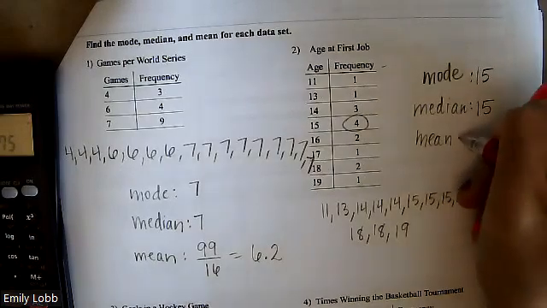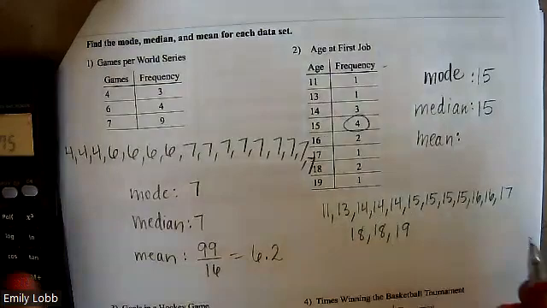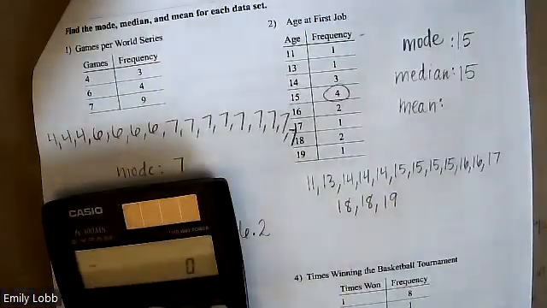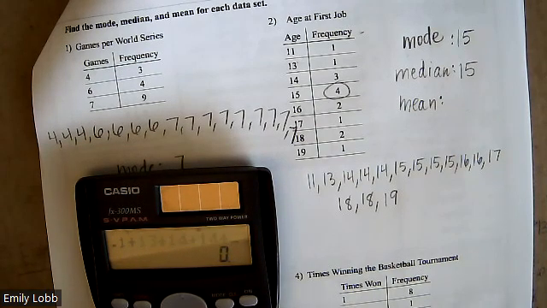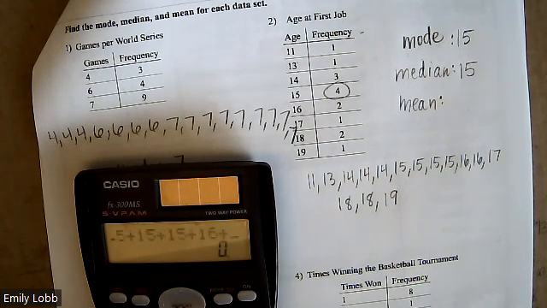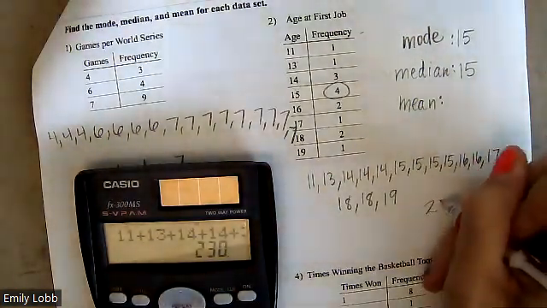Mean. Hey, diddle diddle, the median's the middle. We add and divide for the mean. I need to add all of these data values up. All right, I got 230.